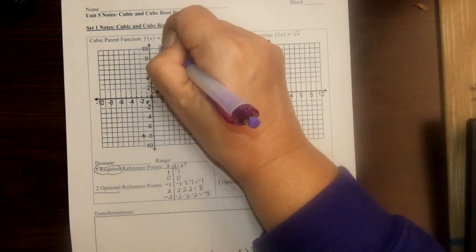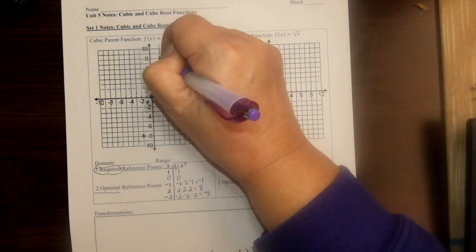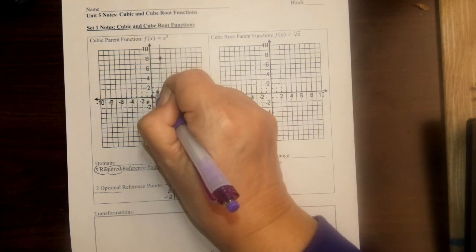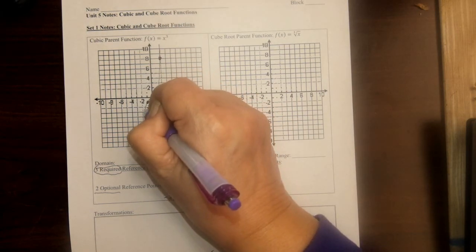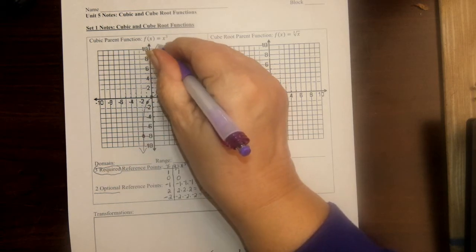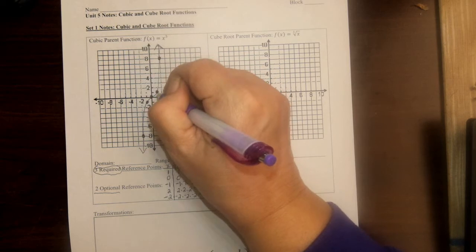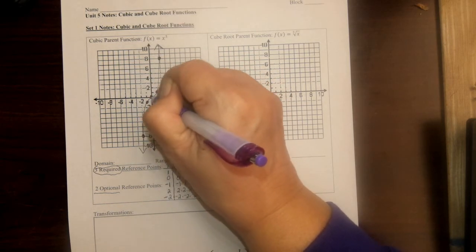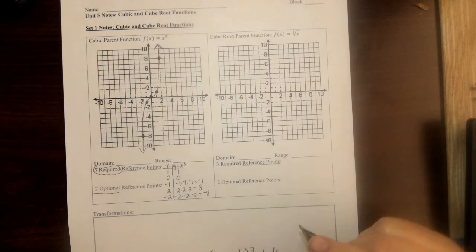So this graph comes like this, then when it gets to the negative 1, it curves like this. It's not straight, it curves.